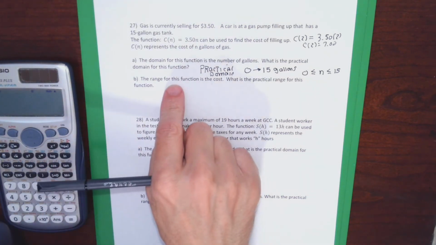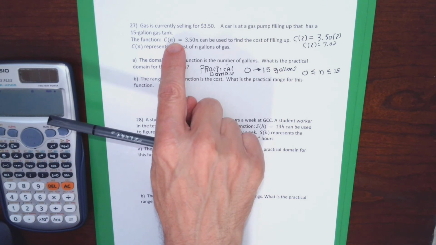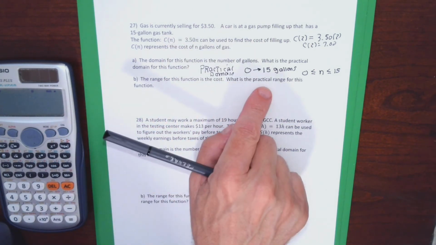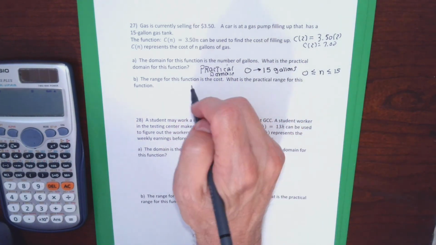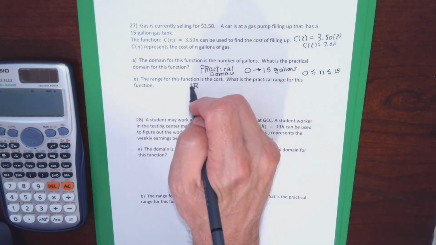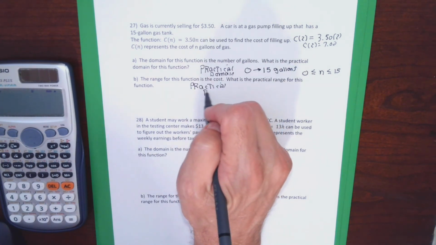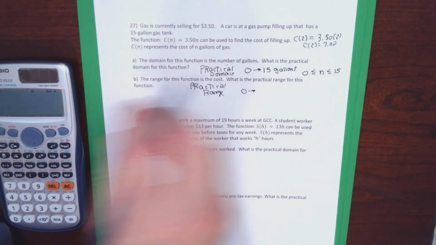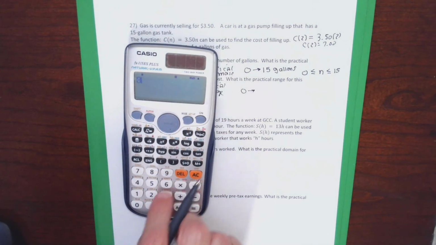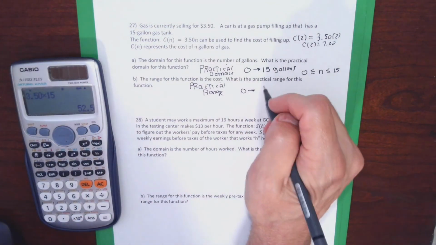The range of this function is my cost. When I plug gallons of gas in, I get how much it costs me. And what's the practical range? Well, if I don't put any gas in, I'm not spending any money. So my practical range, the range is the cost. The very least I could spend on gas is $0. That would be if I got no gas. And if I filled my tank up, since it's $3.50 a gallon, it's $52.50.